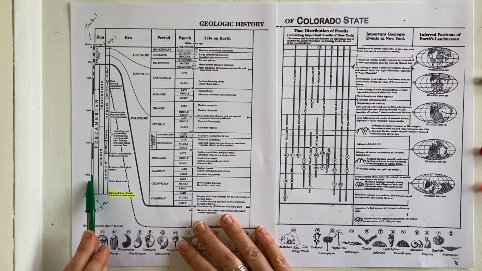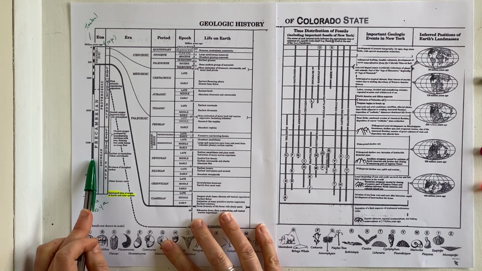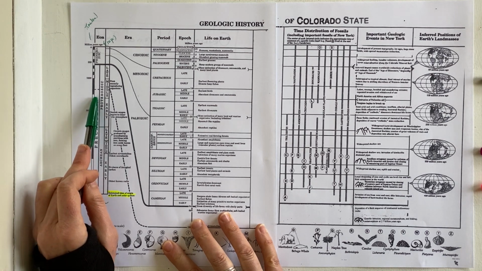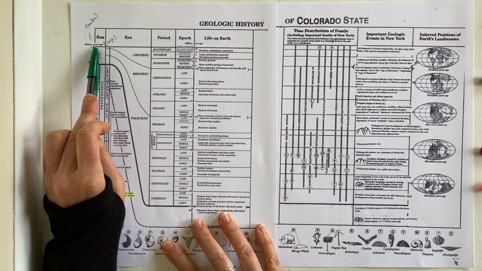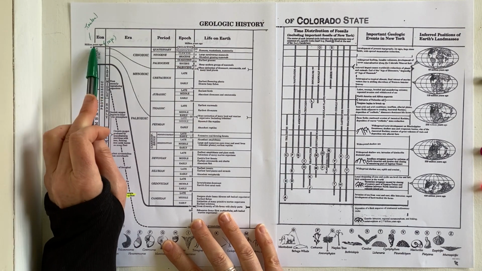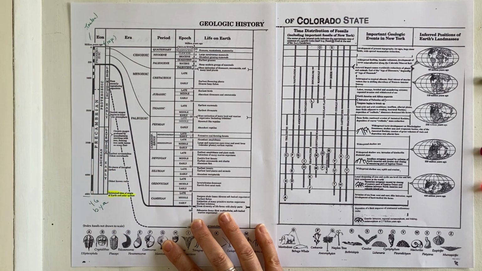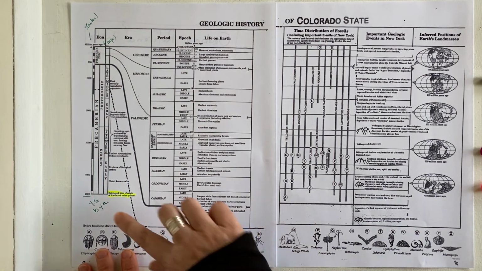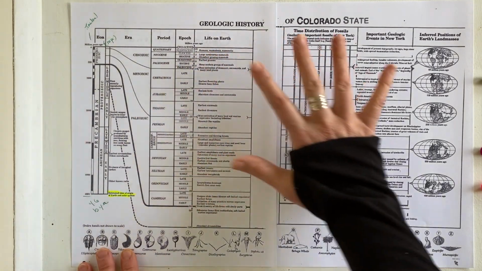As we move up in this time scale, we move toward current time. All the way up to here. 0 millions of years ago. So right here is present day. Okay, so then if this is our whole timeline, what the heck is all this?